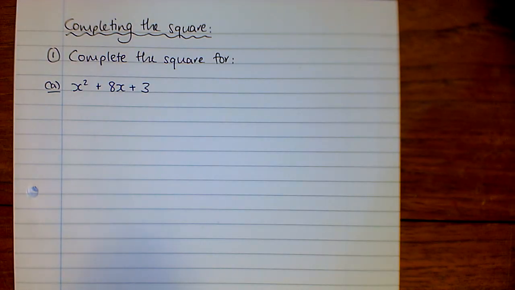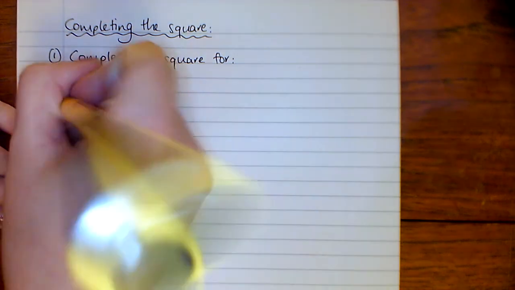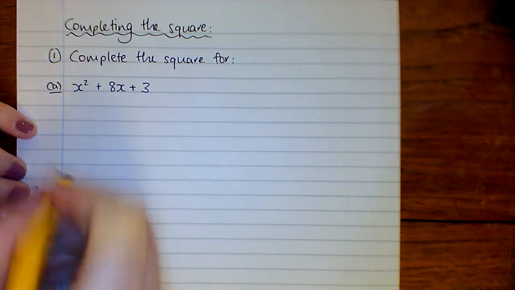Okay, so we'll look at completing the square. For those of you who've done GCSE Further Maths, you'll have seen the most basic version of this, but we have to do a few more complicated things this year. So it's just another way of writing quadratics.